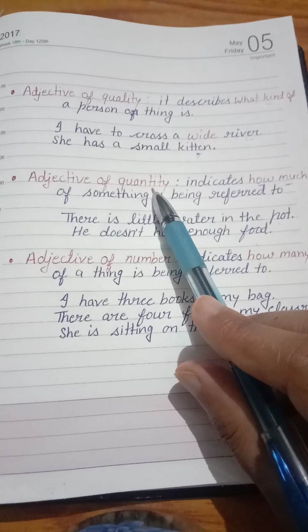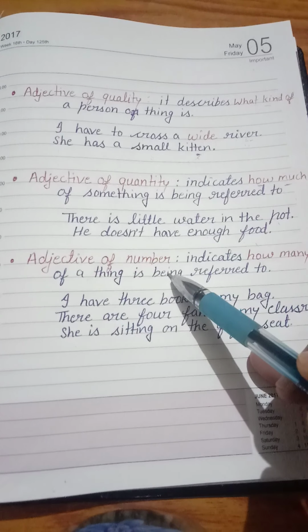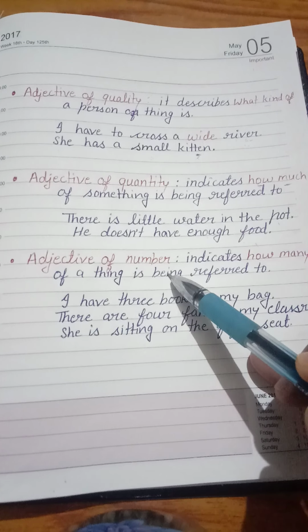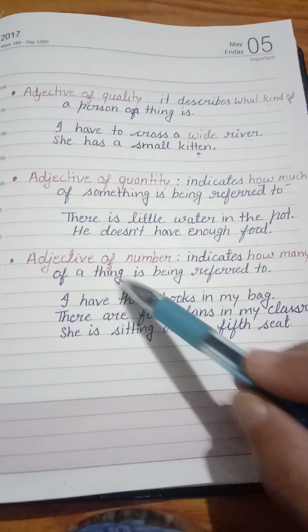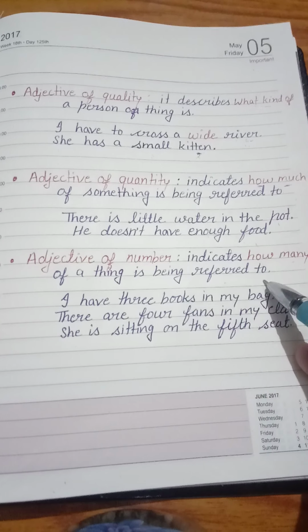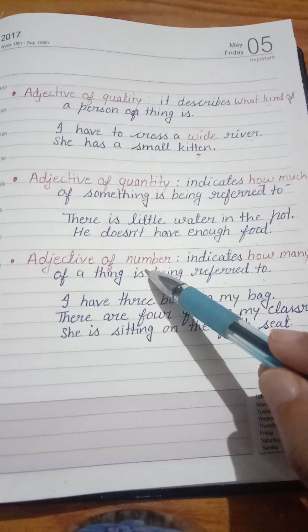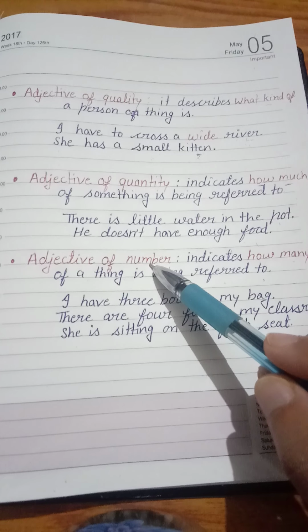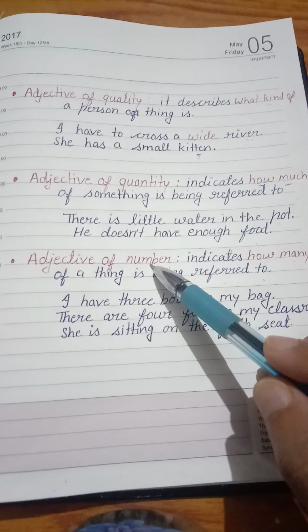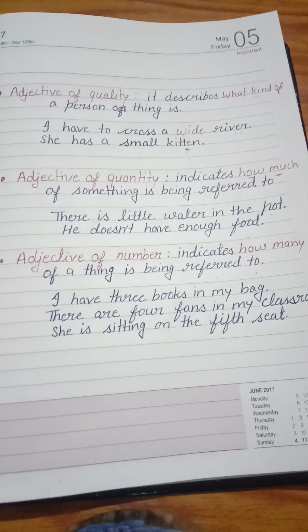The next is adjective of number. Adjective of number indicates how many of a thing is being referred to. As is clear from its name, number means countable noun. It is used for countable nouns, and you need to ask the question of how many from the noun.